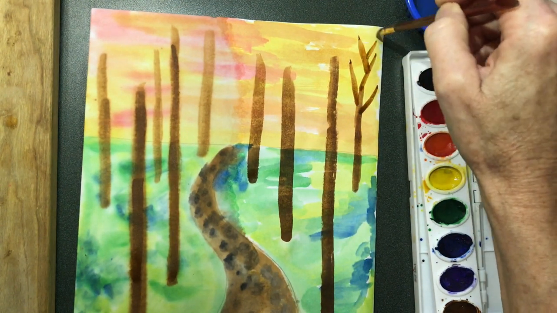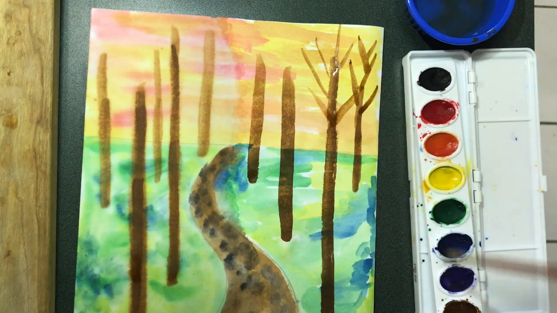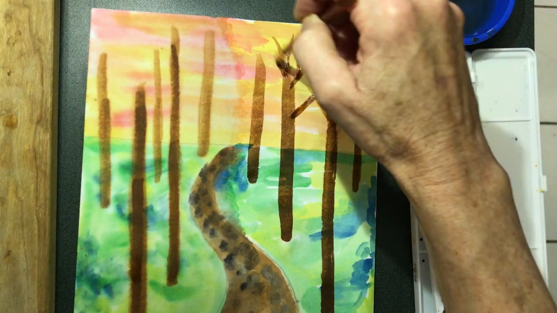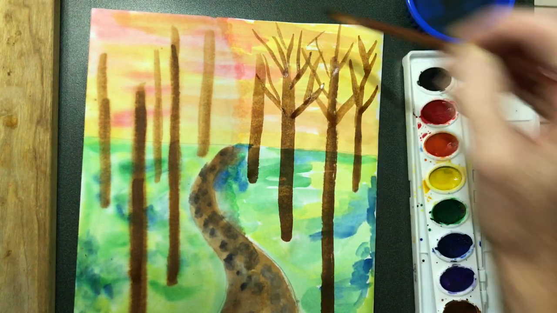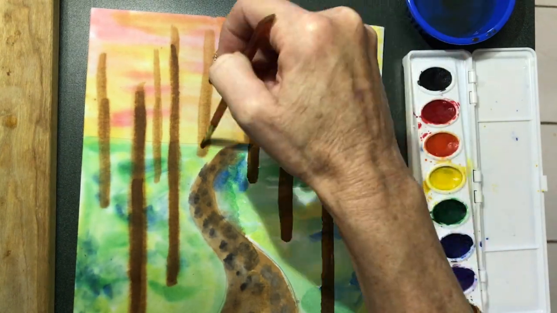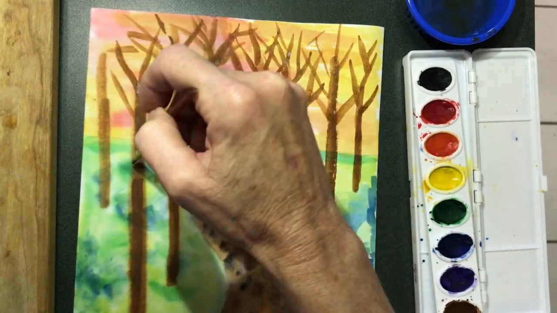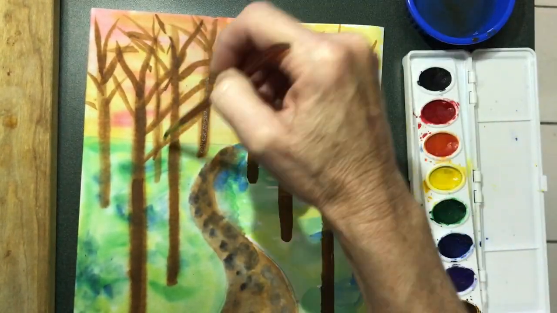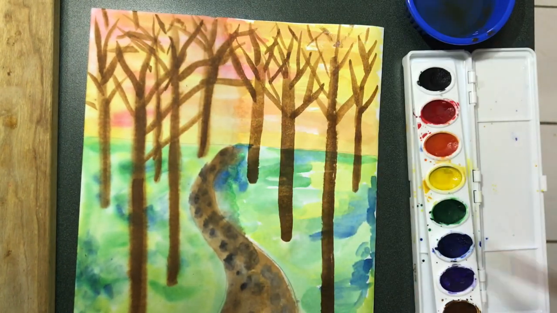Now add branches to the trees. Use the space effectively. Vary the size and placement as well as the type of line. Your trees should be so tall they go to the top of the page. Let your branches go right off the edge of the paper.